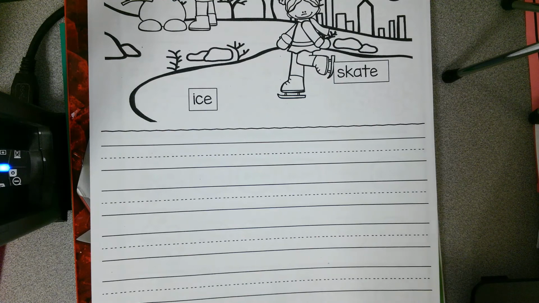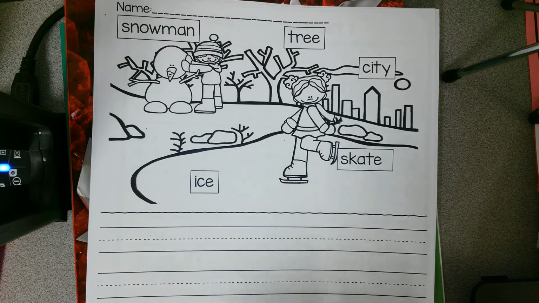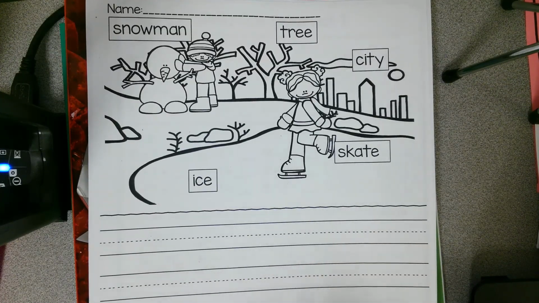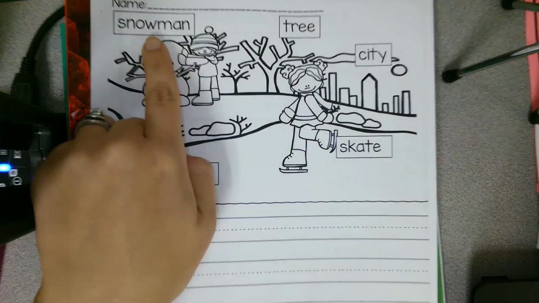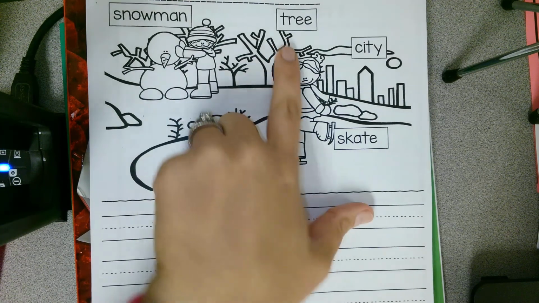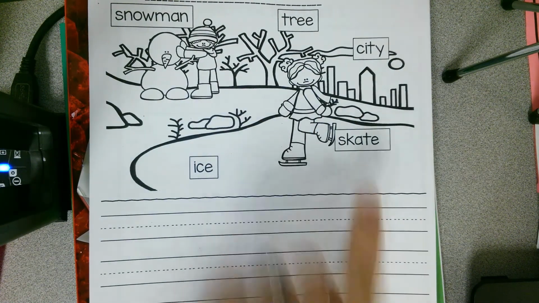Next, we have our writing page, and we have 5 vocabulary words with our picture. And again, today you're going to write 3 sentences using 3 of these words up here in the boxes. Today you have the words snowman, ice, tree, city, and skate. I can't wait to read these stories when you come back.